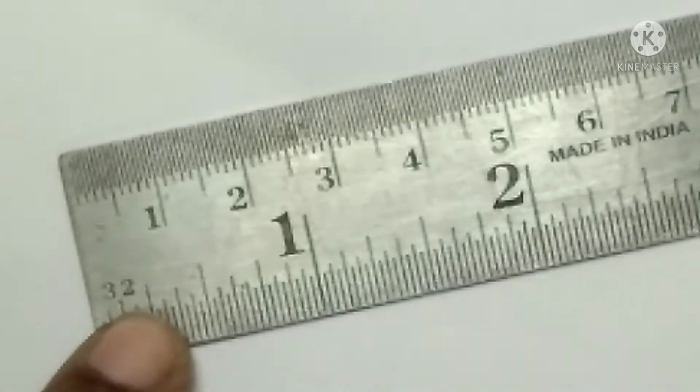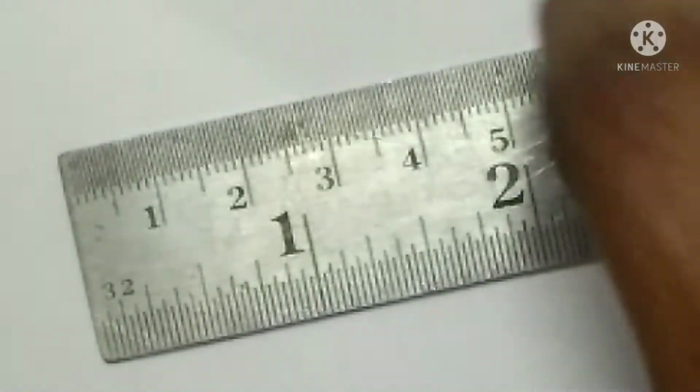We discussed that people used to measure using their thumb, inches. My thumb is not at all 1 inch, it is less than an inch. So this distance is called 1 inch.